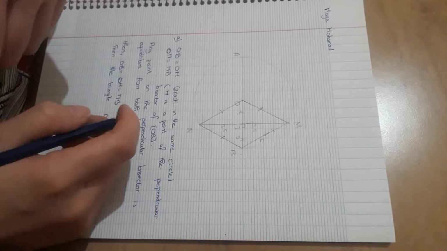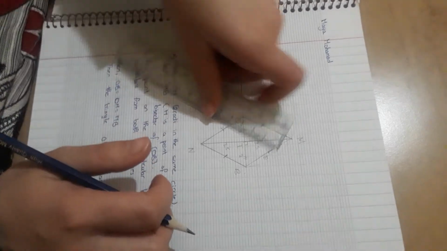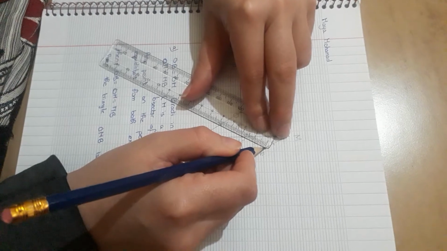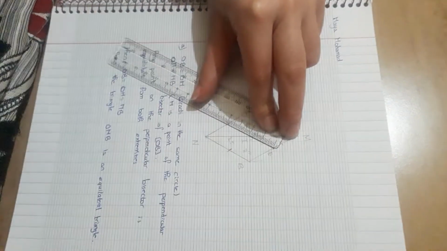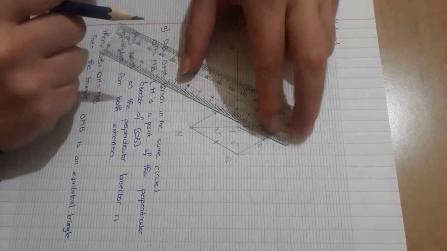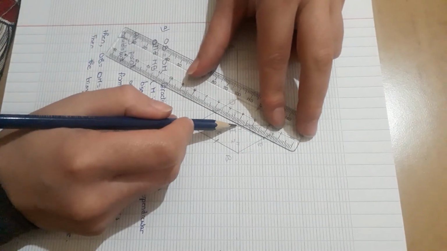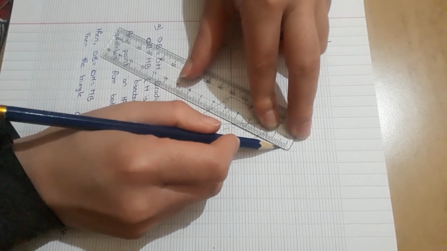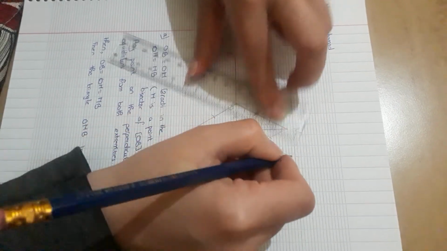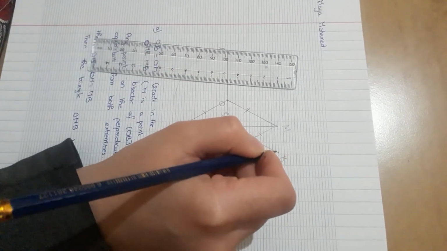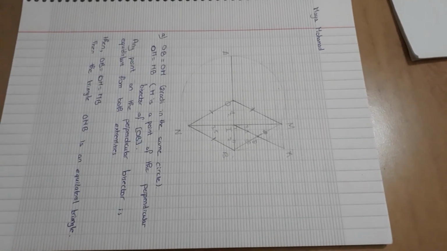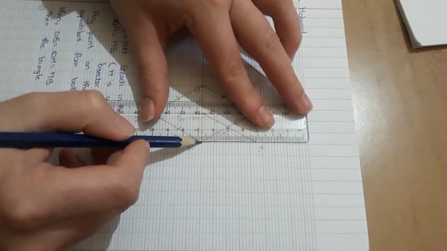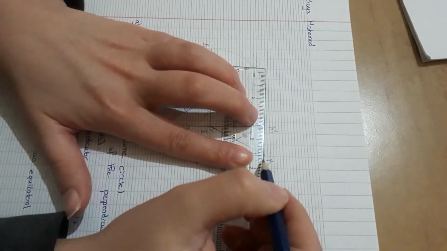K is the symmetric of I with respect to E. So we measure from E to I, it's 2 centimeter. Then we extend the line IE and we measure from point E 2 centimeter and we put the point K. What is the type of MIBK? So at the beginning we have to join the lines of the quadrilateral. So we join B with K and M with B.